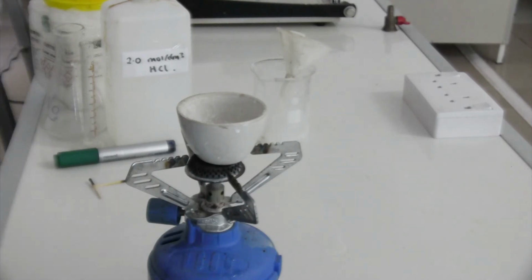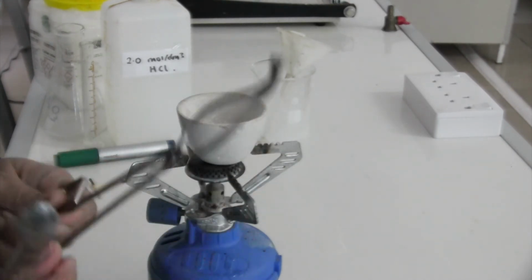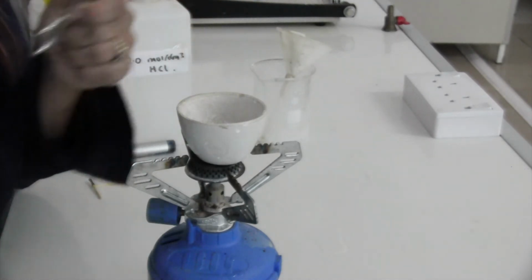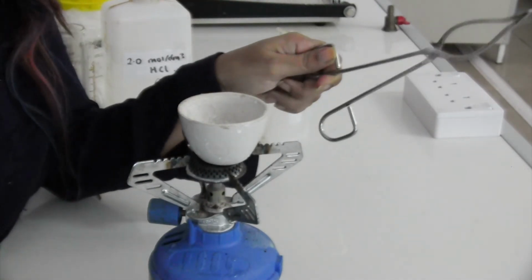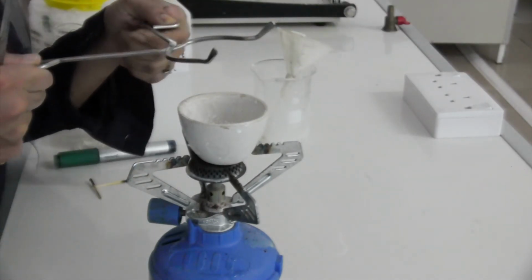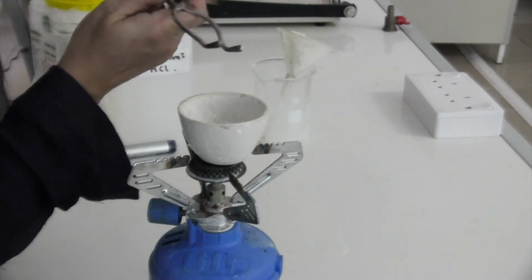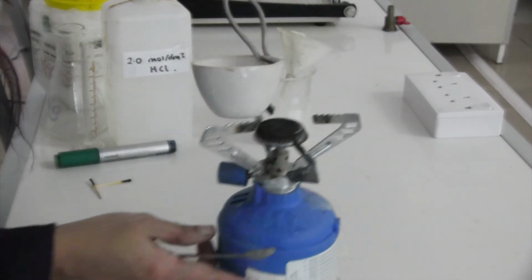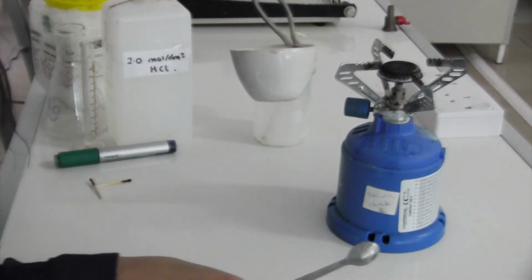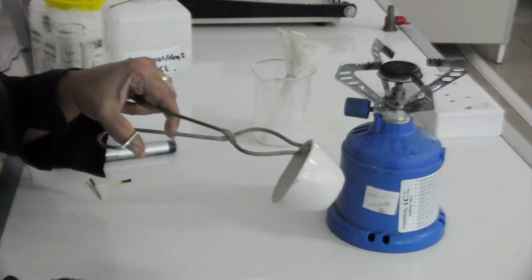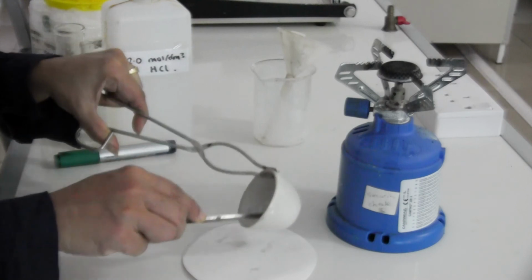Oh, I need a test tube holder. This is a tong, T-O-N-G. I'm just making sure that you know all the words. So that's called a tong, and I can hold this using the tong, for example, here like this, because it's really hot. Then I'm going to scrape out the solid.